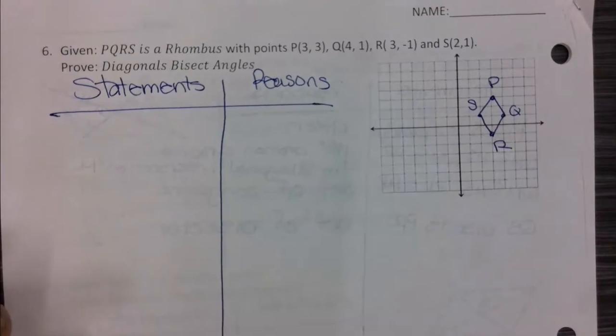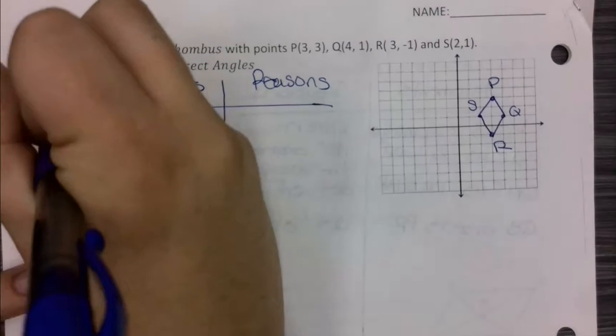Okay, so this one I want to start off with my given.